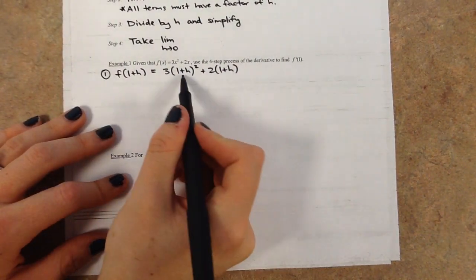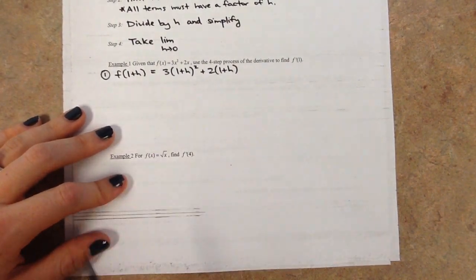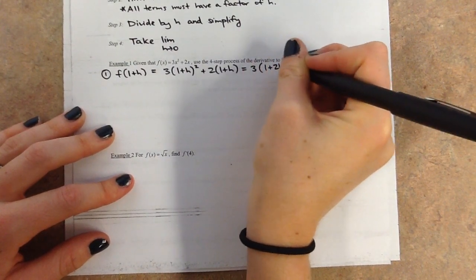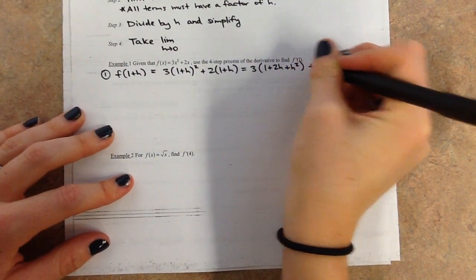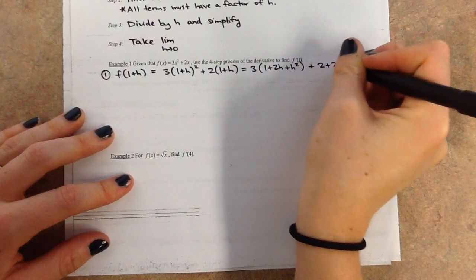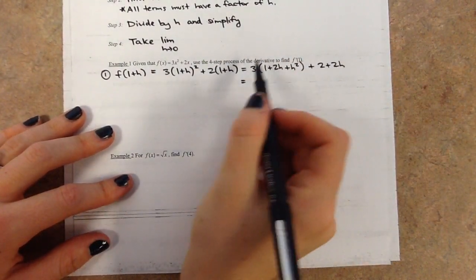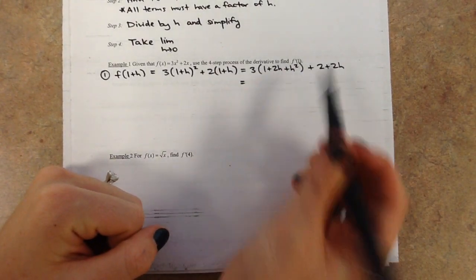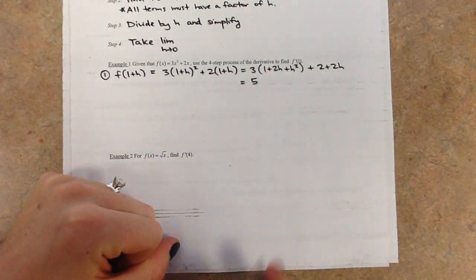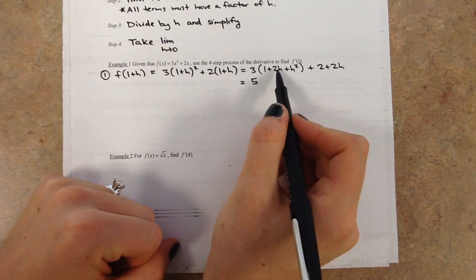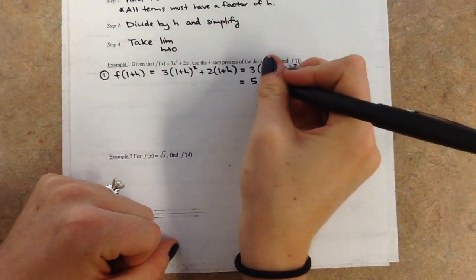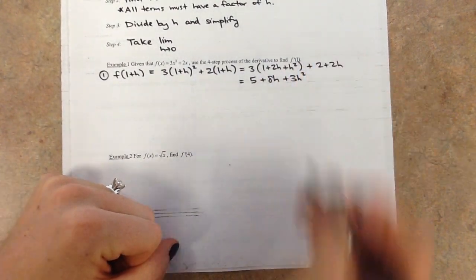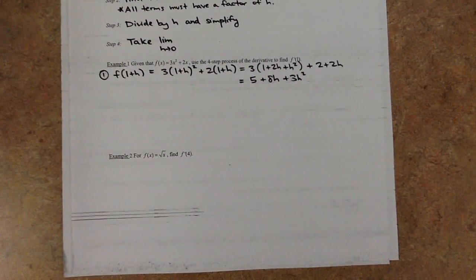Just like the stuff yesterday, please keep in mind that you don't just square both these terms. You actually write it out twice and FOIL it. And then here I can distribute. And then I would distribute the 3 to both of these terms. So I'd have 3 times 1, and then plus the 2 that's over here, so that ends up being 5. And then 3 times 2h, so that's 6h. And then I've got an 8h right here, and then 3 times h squared. So that's what I get when I simplify that piece of it down.